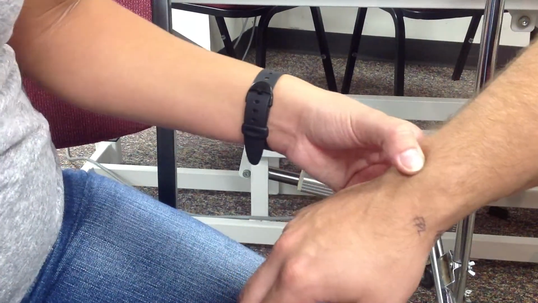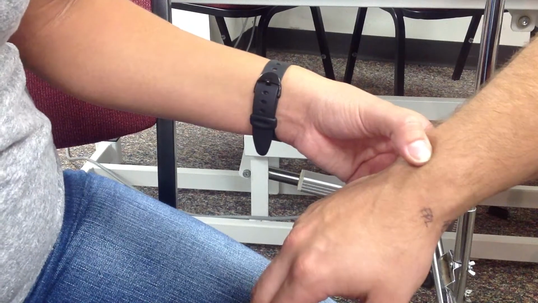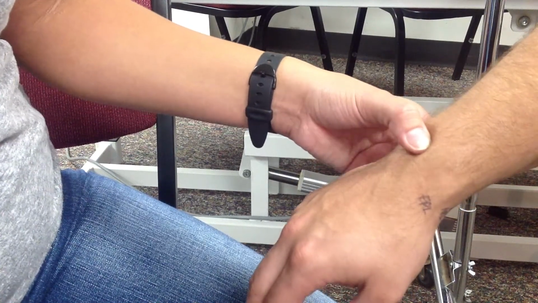It said this is a common site for a ganglion cyst on the dorsal side of the wrist.